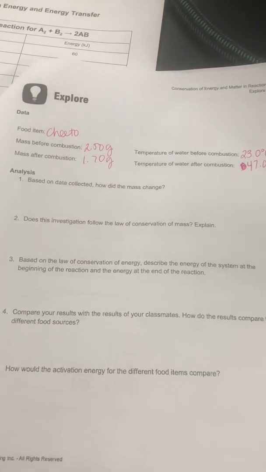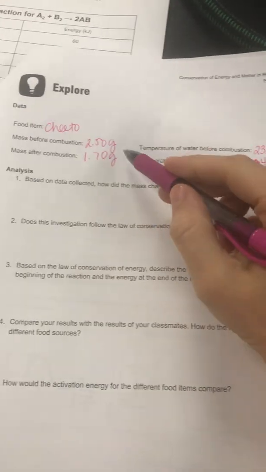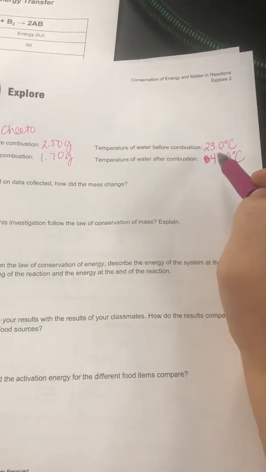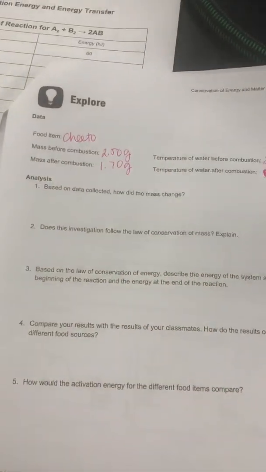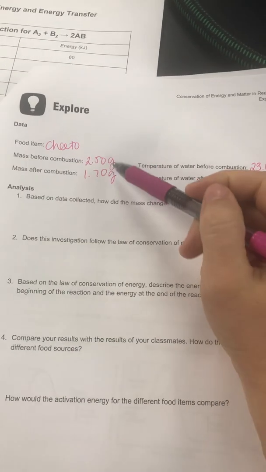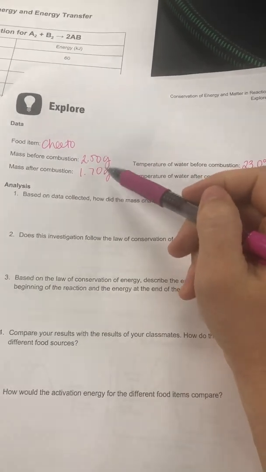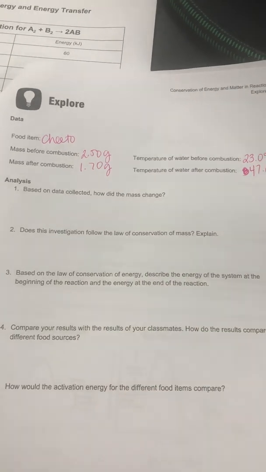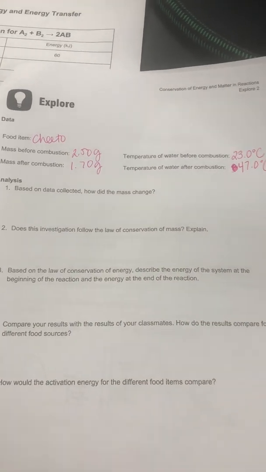So what I want you to do is go through using this data, pretending that you did the lab with this data, okay? So we have our mass before and after, and our temperature before and after. With the analysis questions, based on the data collected, how did the mass change? Well, we can see that there's a decrease in our mass. Does this investigation follow the law of conservation of mass? Your answer should always be yes, but why?